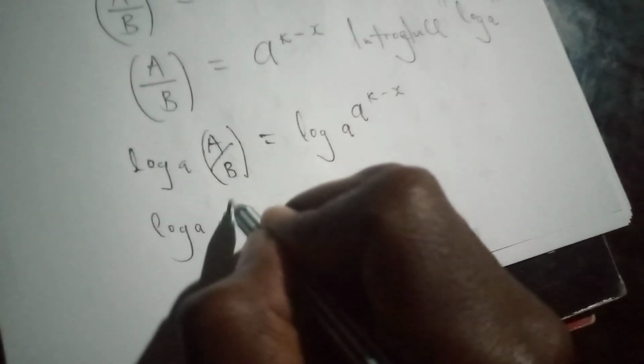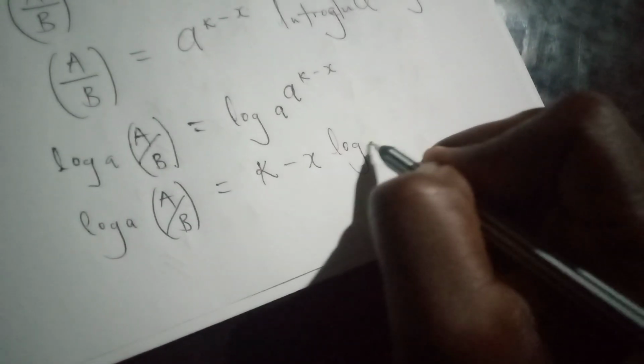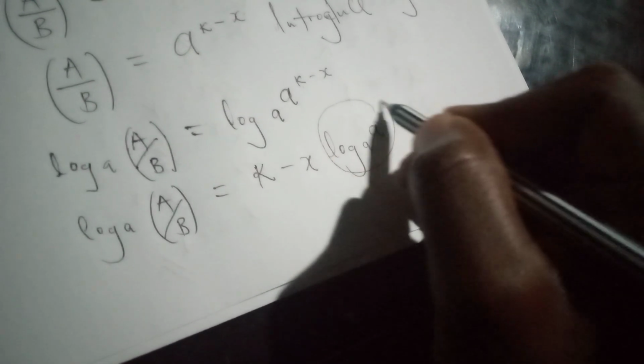Now you are having log a of a over b is equals to, the power is going to drop, k minus x times log a of a. So log a of a is equivalent to 1.